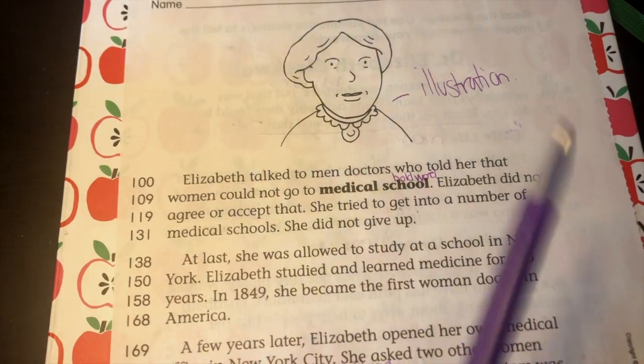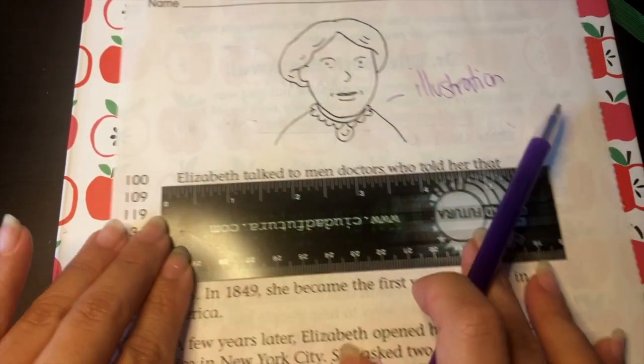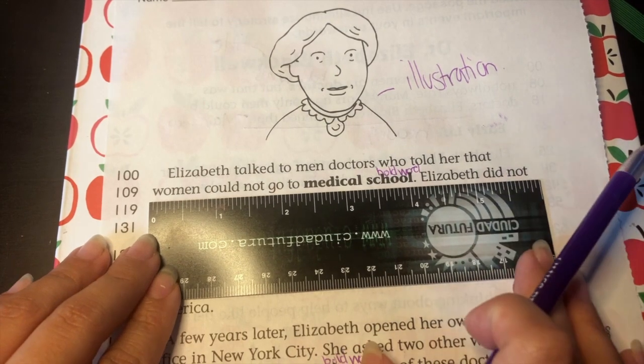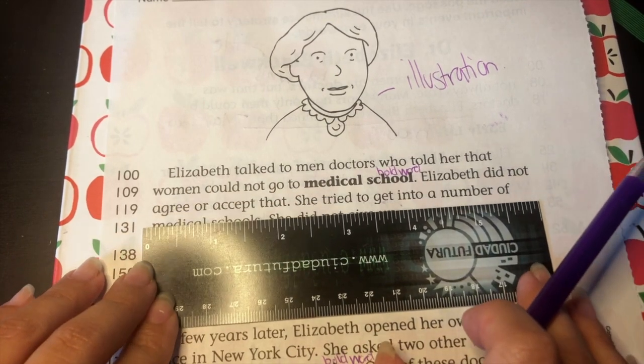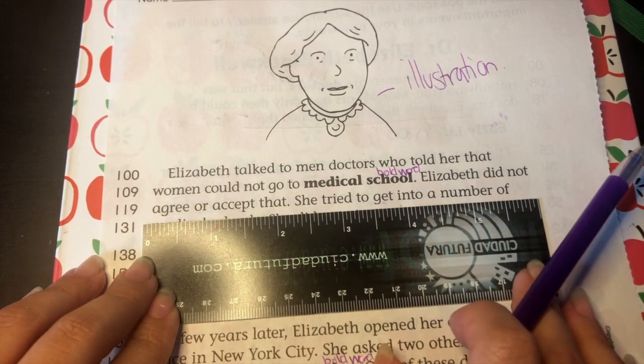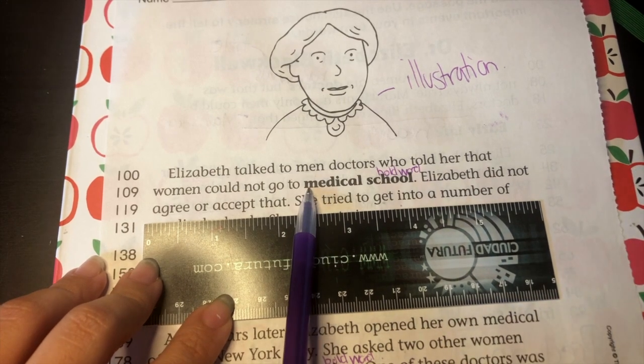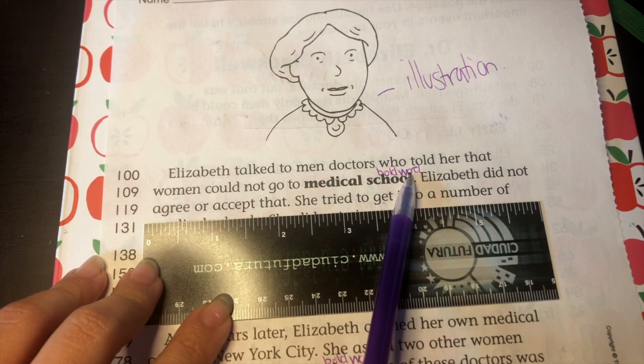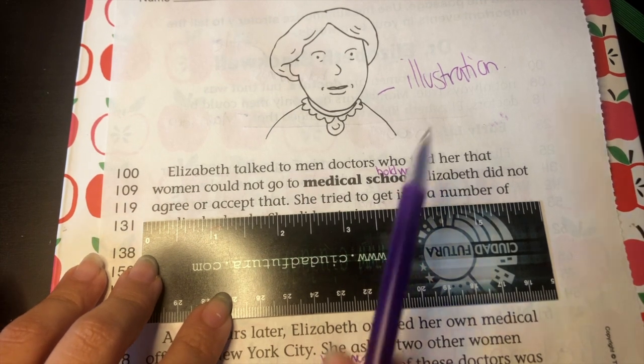Elizabeth talked to men doctors who told her that women could not go to medical school. Elizabeth did not agree or accept that. So she did not like that she could not go to medical school. That's a bold word, which means it's important to the topic.